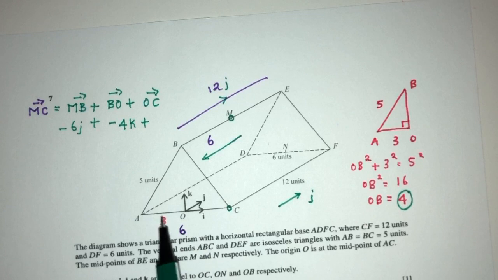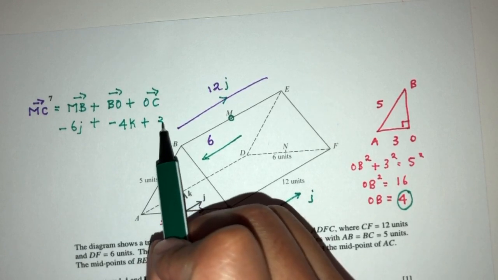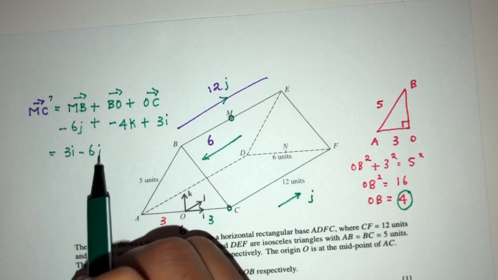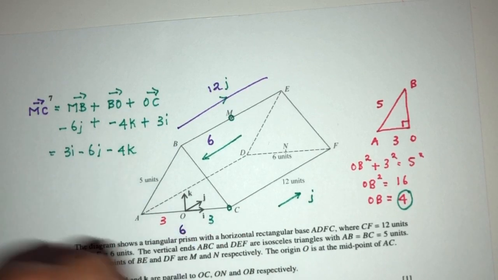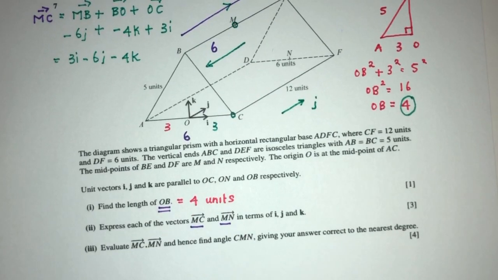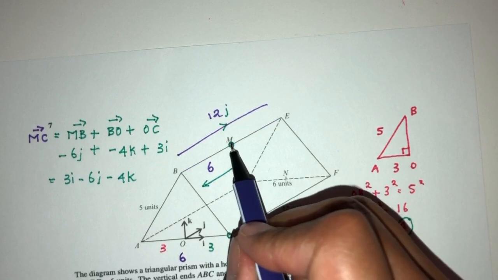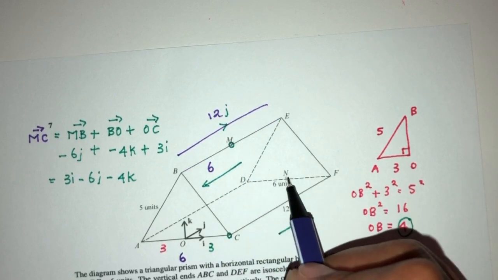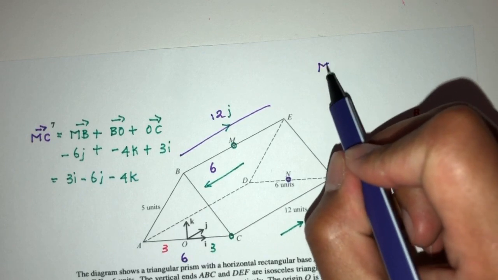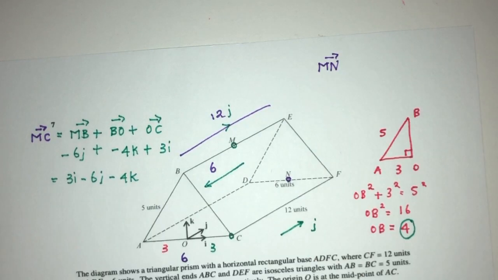And then OC, pretty easy. We know that this is 3, and this is in the same direction as i, this have to be 3i. So have to be 3i minus 6j and minus 4k. That will be MC. The next one, we have to find the value of vector MN. From M going to the endpoint. So again, step by step, MN. How can we do that?